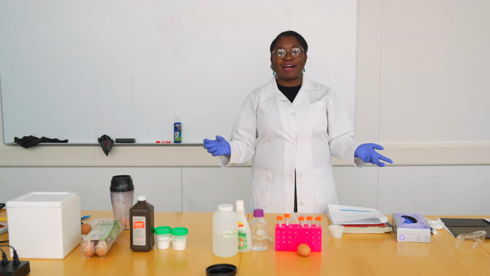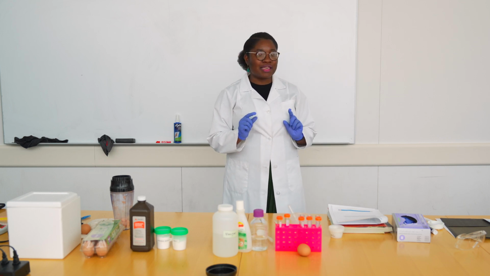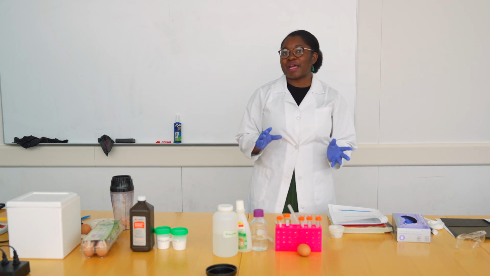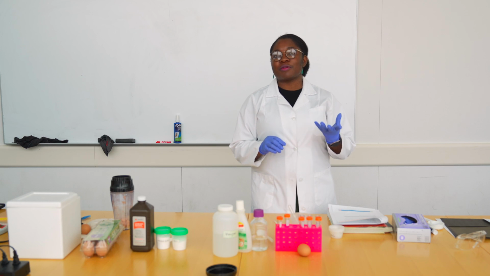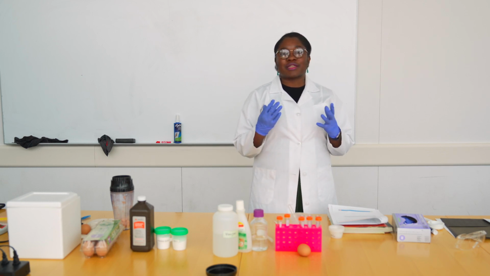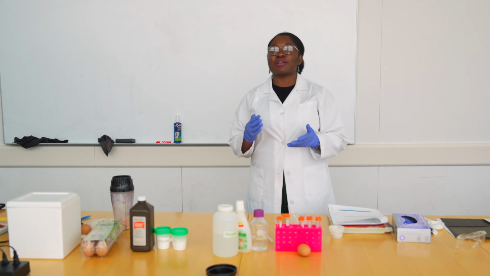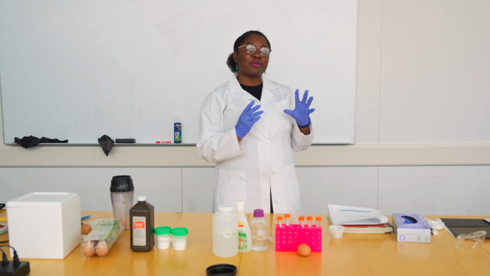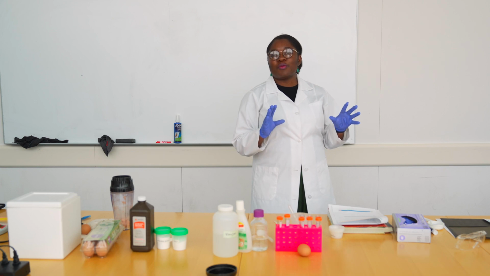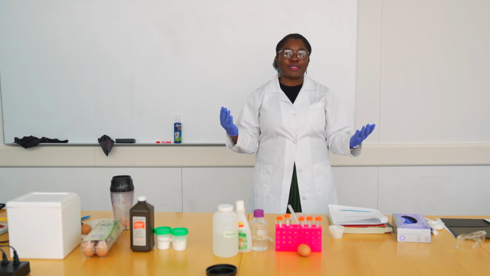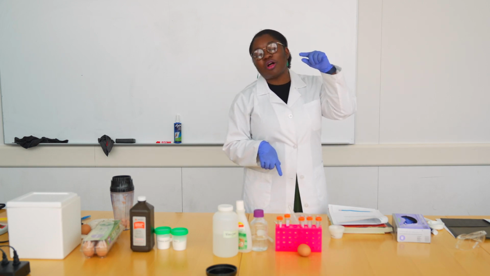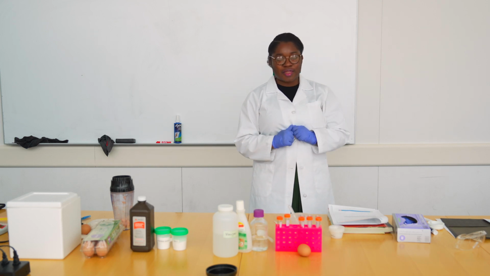Earlier, we saw how our catalase in the potato reacts with hydrogen peroxide, and you could observe that through bubbling, which is catalase breaking down the hydrogen peroxide into water and oxygen. And the oxygen is what the bubbles are coming from. The way we evaluate that reaction is by measuring how tall the foam is that we observe.